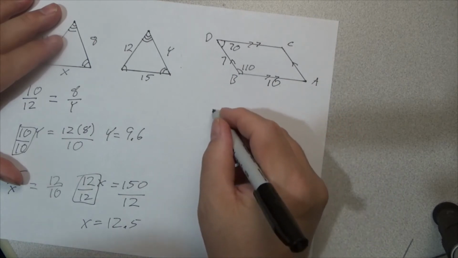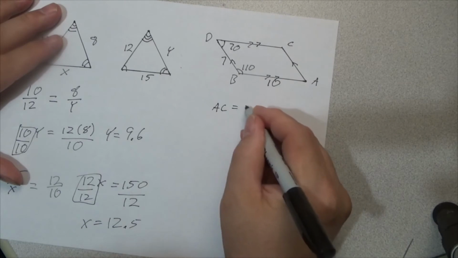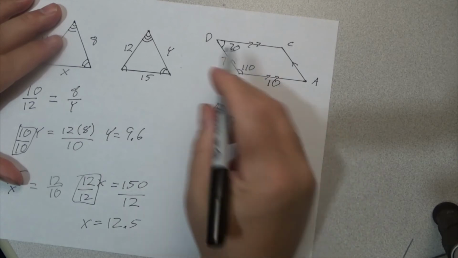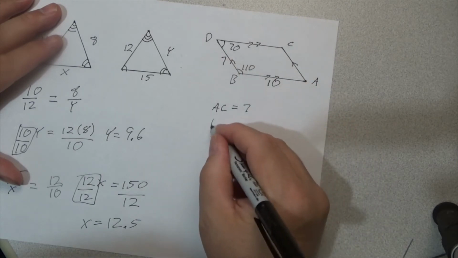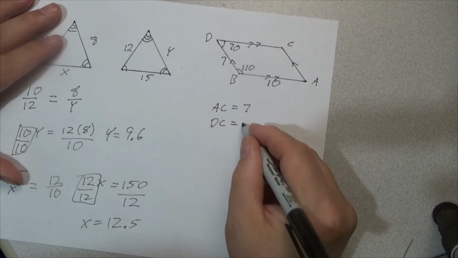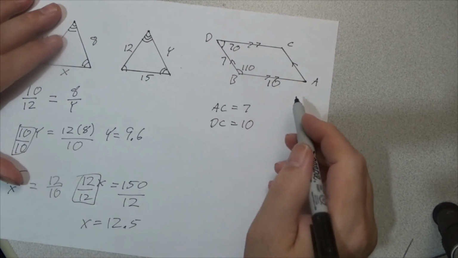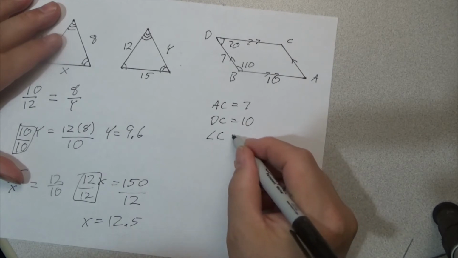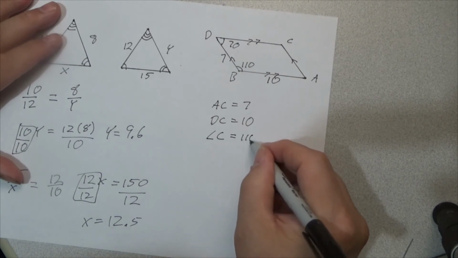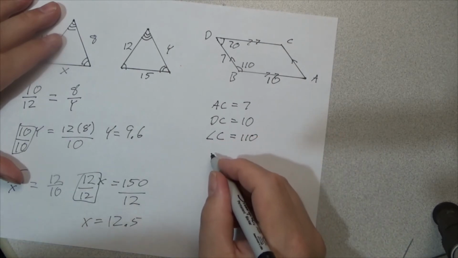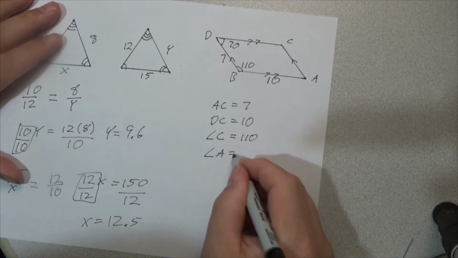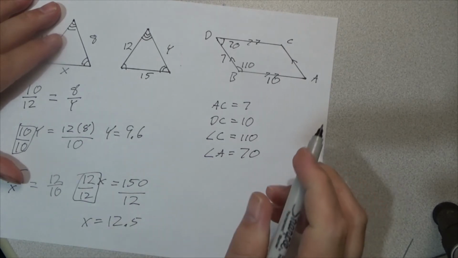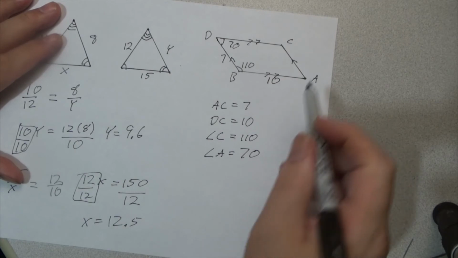So AC equals 7. And DC equals 10. So opposite sides are equal. Opposite angles are also equal. So angle C is equal to 110, and angle A is equal to 70.